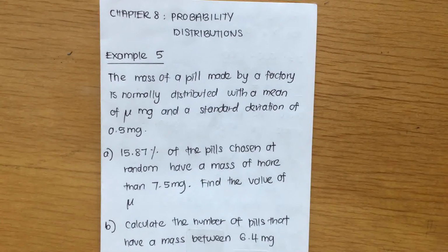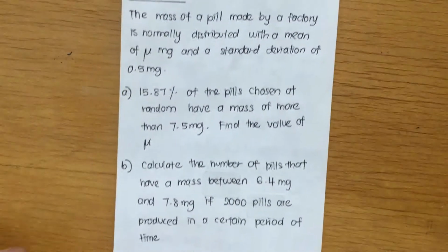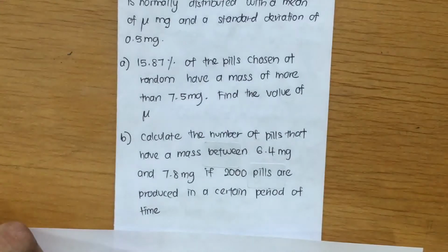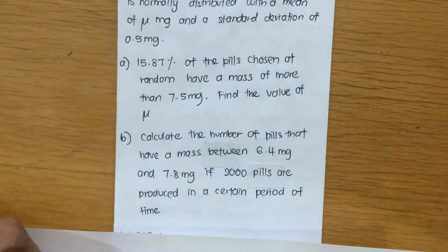Okay, let me read the question now. The mass of a pill made by a factory is normally distributed with the mean of mu milligram and a standard deviation of 0.5 milligram. 15.87% of the pills chosen at random have a mass of more than 7.5 milligram. Find the value of mu. Calculate the number of pills that have a mass between 6.4 milligram and 7.8 milligram if 2000 pills are produced in a certain period of time.